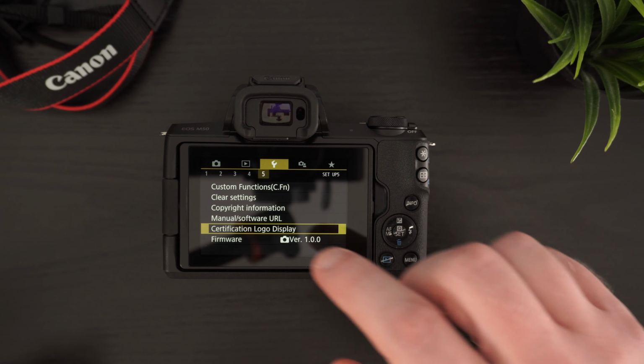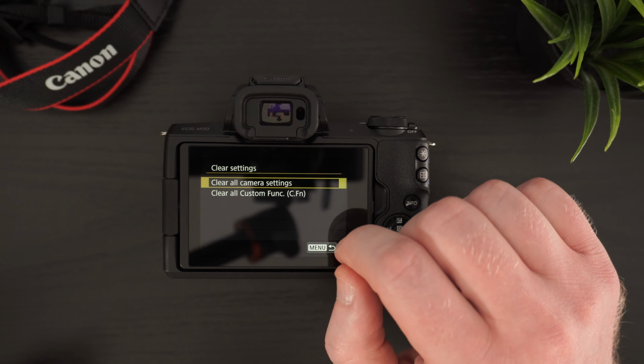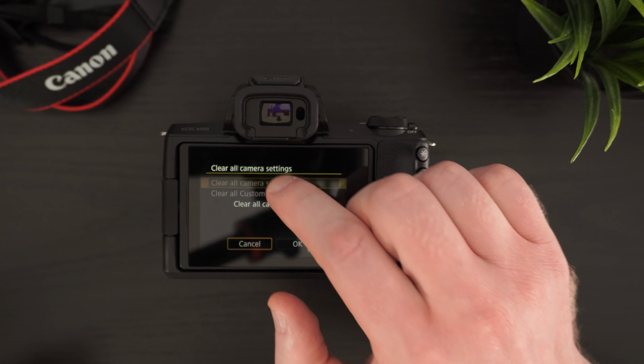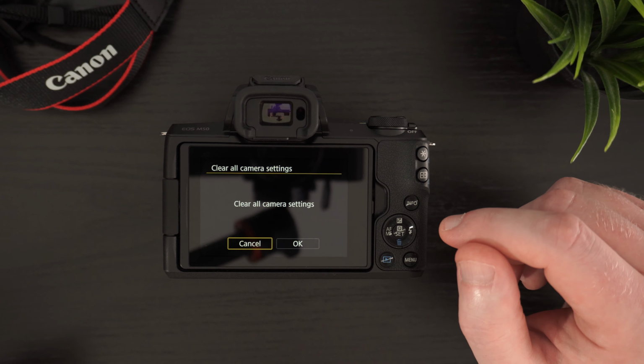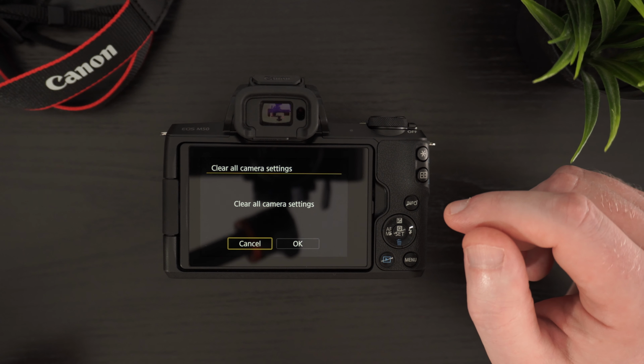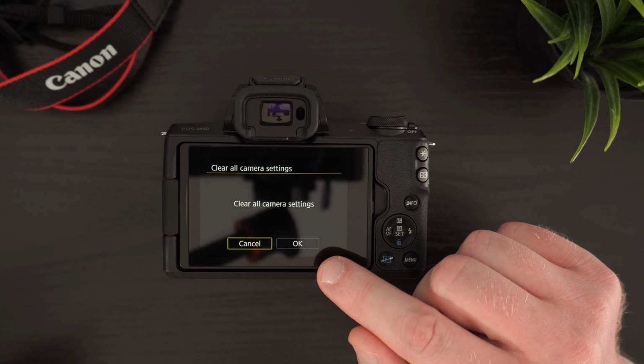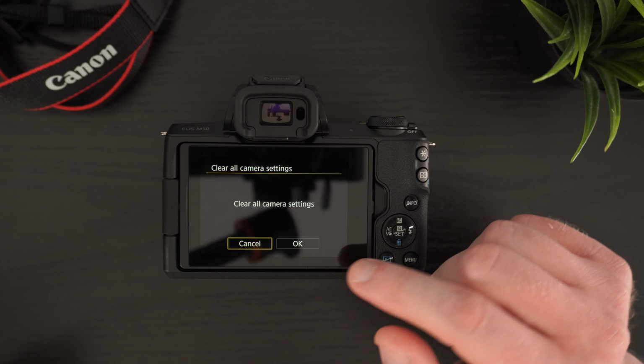Next, select Clear Settings and tap on Clear all camera settings. This option restores most shooting and menu settings to their factory defaults. Select OK to confirm and reset the camera settings.